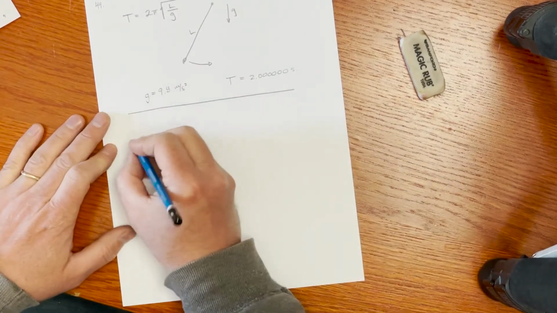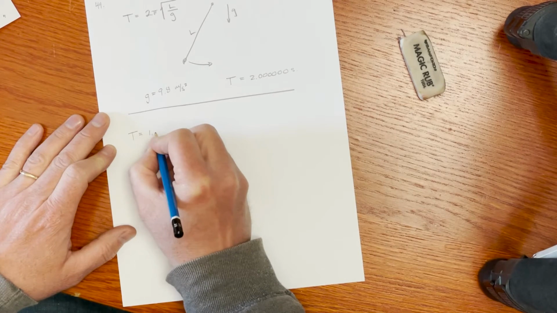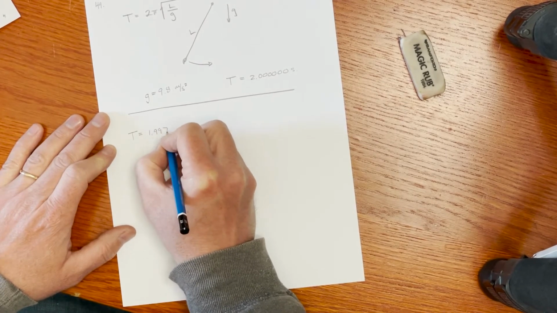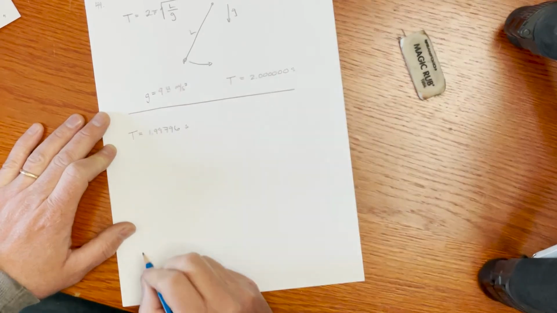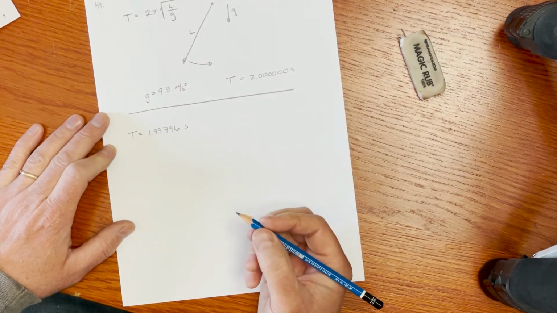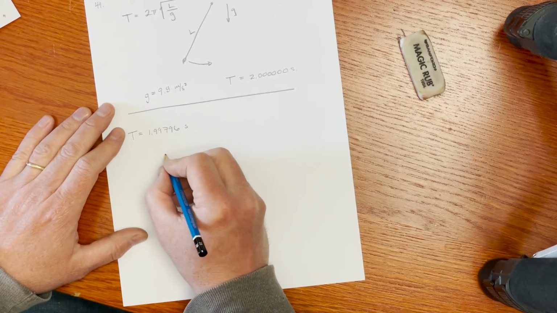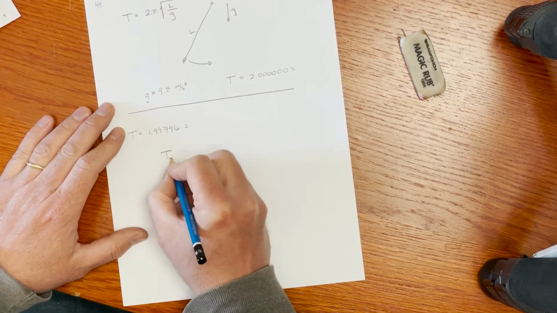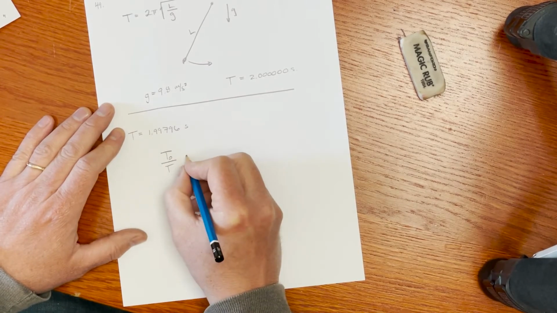Now let's say we took the same pendulum out into the field someplace and we measured the period to be 1.99796, so a very small change in the period. How sensitive is that to change in gravity? So I'm going to say the original period was T naught. My new period, we'll just call that T.